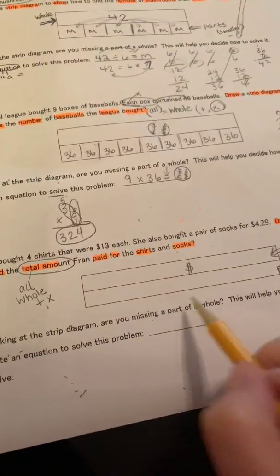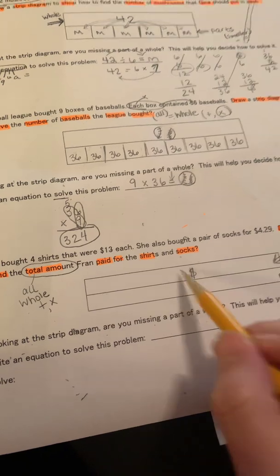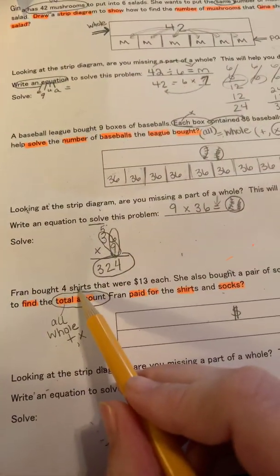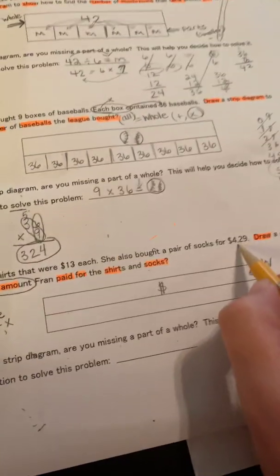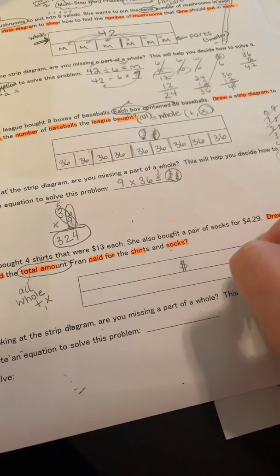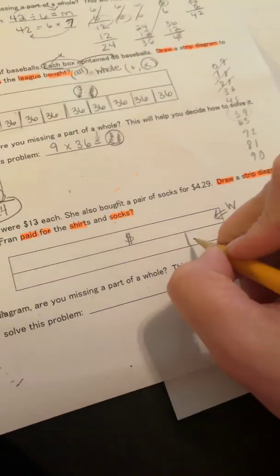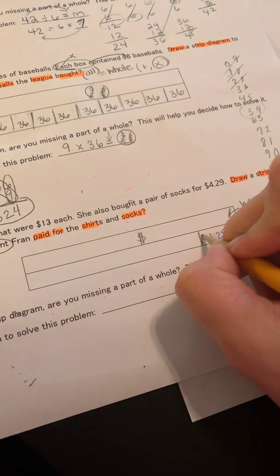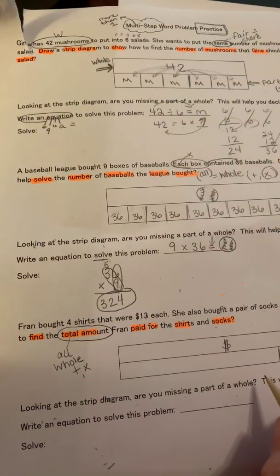All right, so what are the parts? Yeah, shirts and socks. Okay, how many? Yeah, 4 shirts and a pair of socks. So we know the socks are $4.29. We know 4 shirts were $13. So here's what I would do. We're going to guesstimate. We're going to do 1 space for the pair of socks, which is $4.29. How many spaces do we need for the shirts?